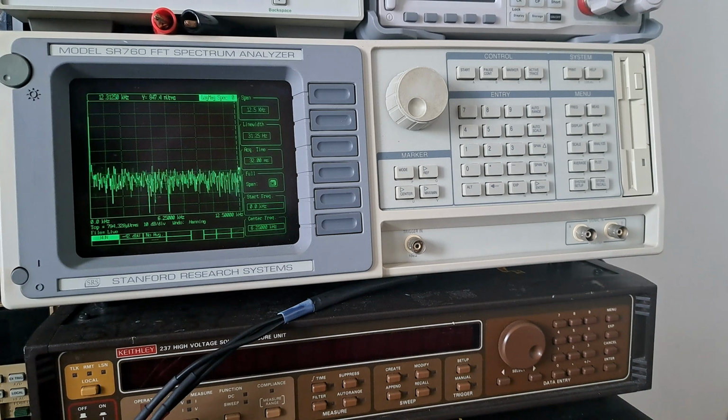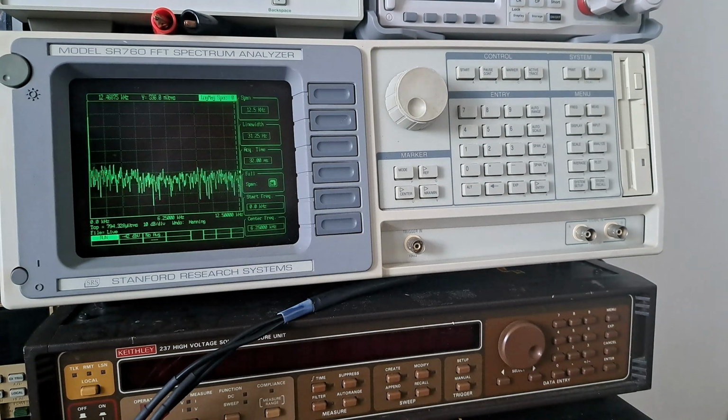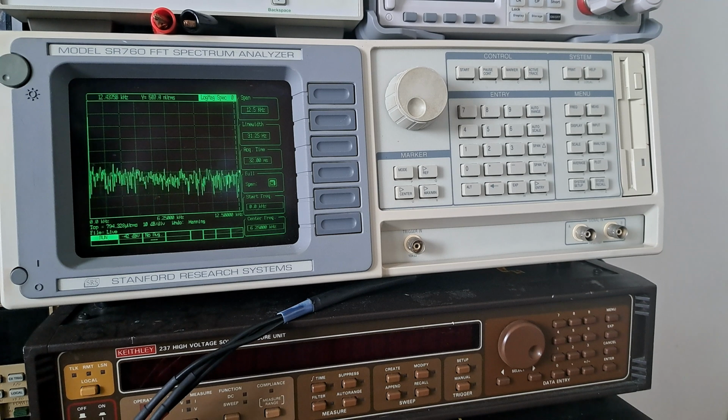Hey guys, so I have a new piece of test equipment to show you. I've actually shown this previously, but only took a cursory glance at it and haven't gotten into any detail about what this thing is actually capable of. So I decided to put out a small, short-ish YouTube video discussing a few of its capabilities.